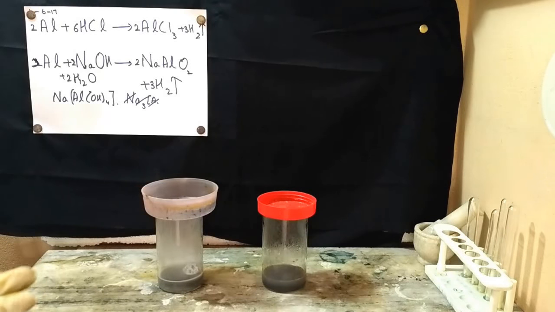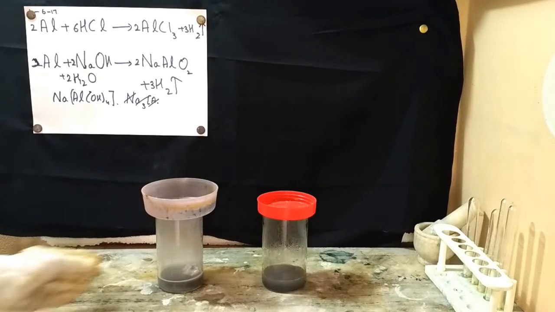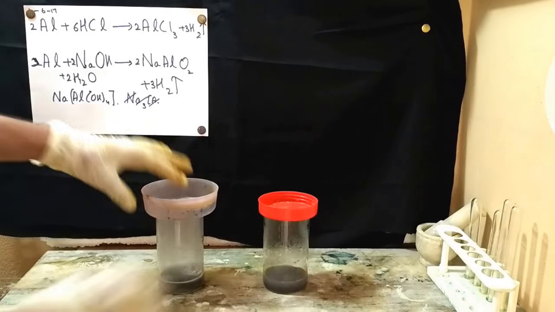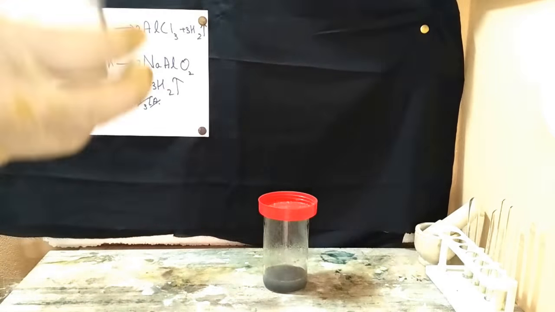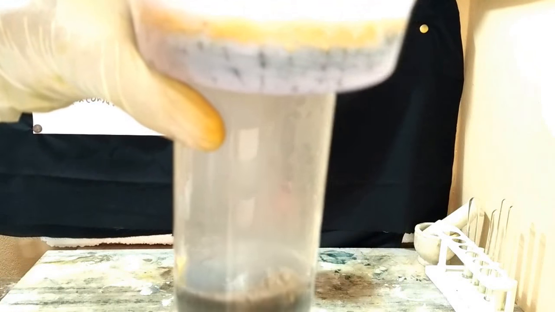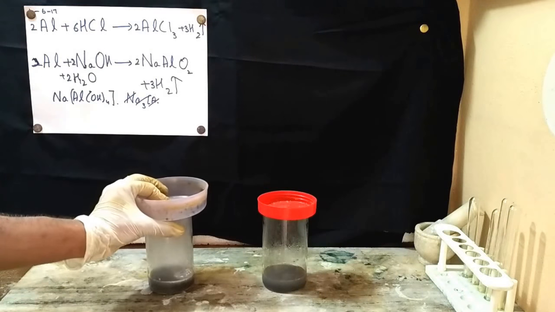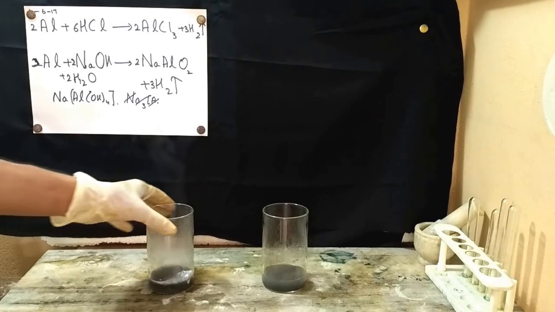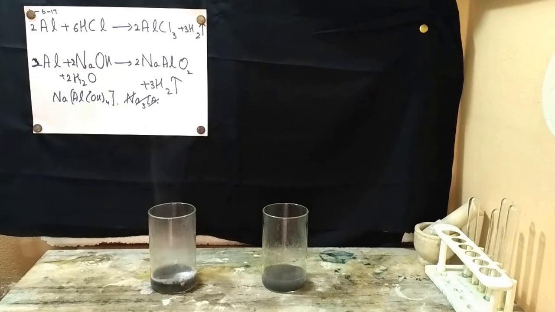And aluminium in the hydrochloric acid solution has reacted completely, and here aluminium in the sodium hydroxide solution is taking a bit of time to react. You can see the hydrogen gas which is being evolved. The best thing I liked about this reaction was the pop sound, which was very loud.